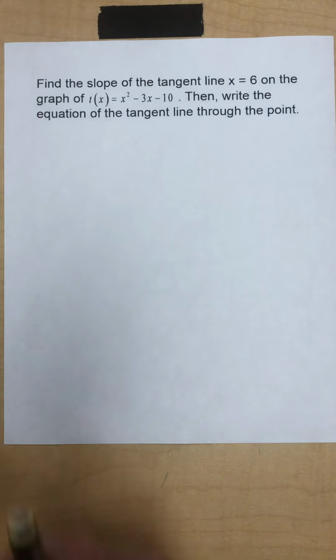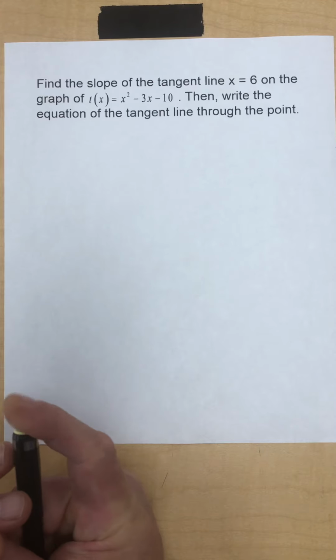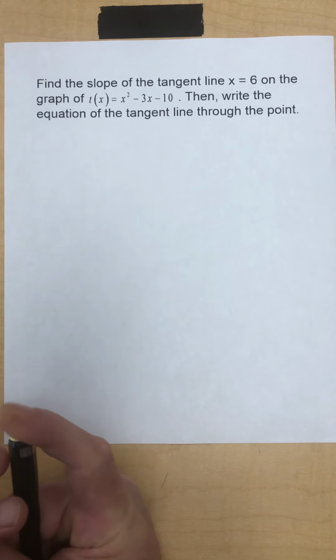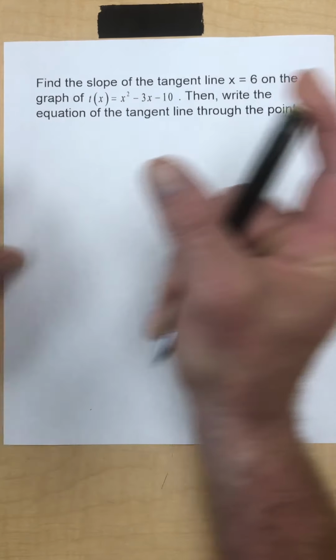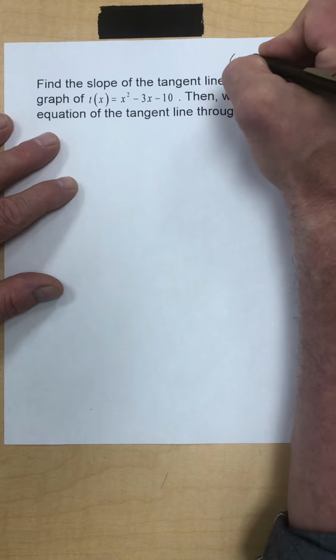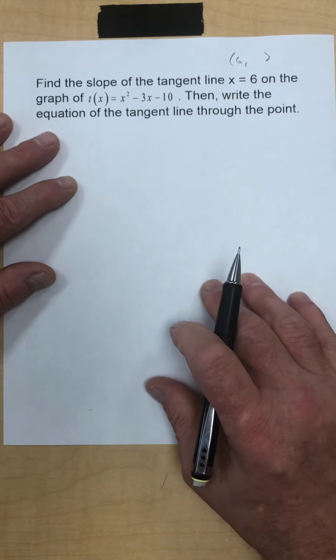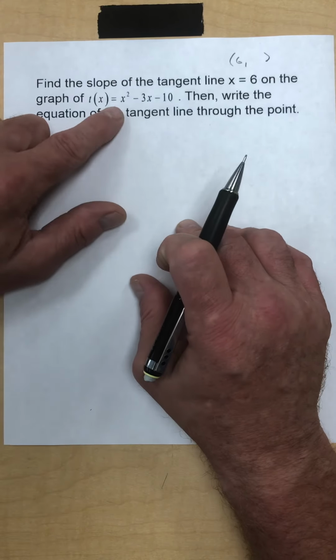All right, so we want to figure out what happens when the slope of the tangent line at x equals 6. One of the things I'll definitely do is figure out what's the y coordinate that goes with 6, so I might as well just do it right now.